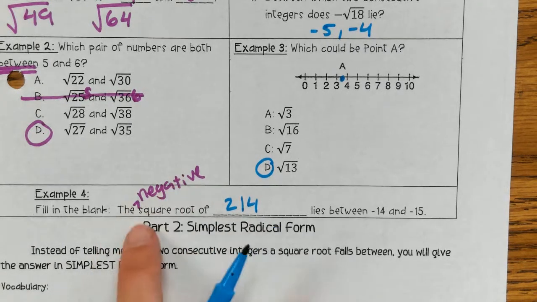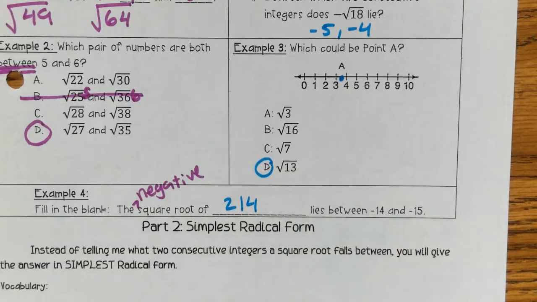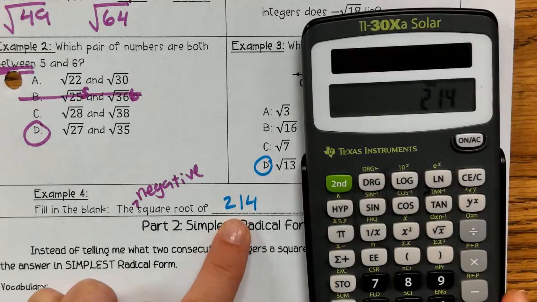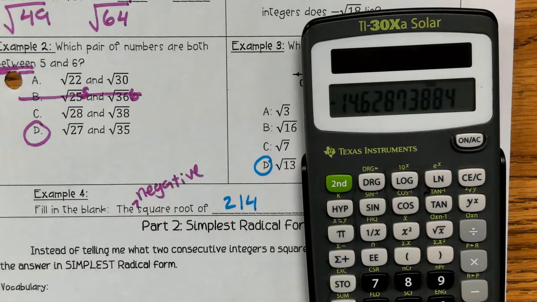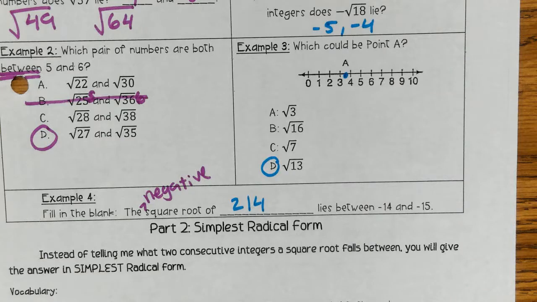This says the negative square root of some number lies between negative 14 and negative 15. So my answer is 214. If I take the square root and make it negative, my answer is negative 14.6. Negative 14.6 is between negative 14 and negative 15.